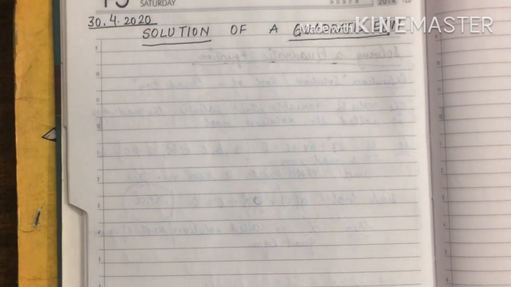Good morning 10th standard. Today we will learn how to find out the solution of a quadratic equation. To find out the solution of a quadratic equation means we have to solve the quadratic equation, find out the value of the variable used in the quadratic equation. You have learned how to solve a linear equation in your junior classes. You have also learned how to solve linear equations in two variables. Now we are going to learn how to solve a quadratic equation in one variable.